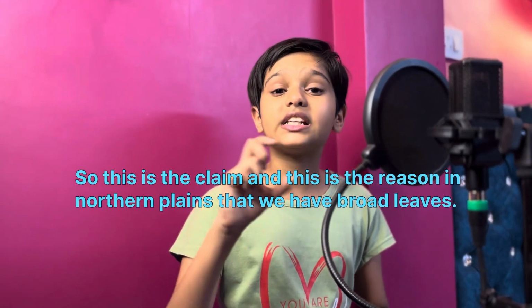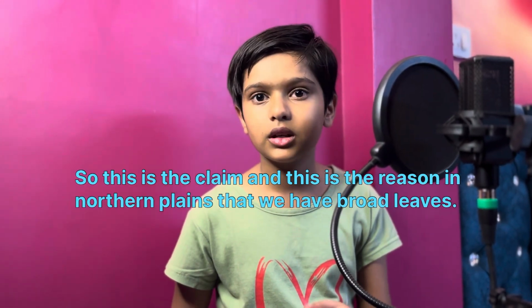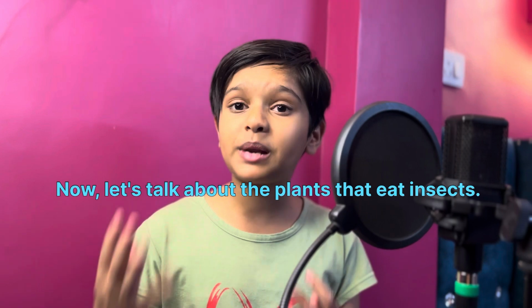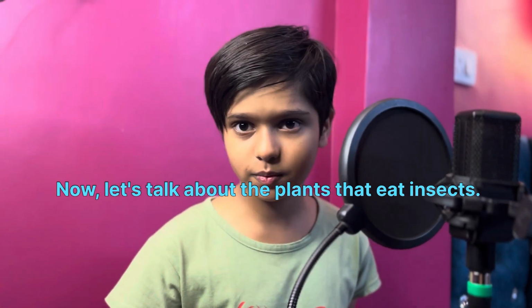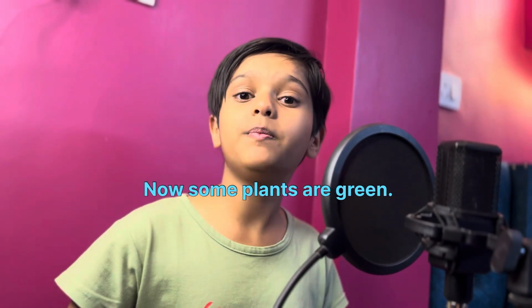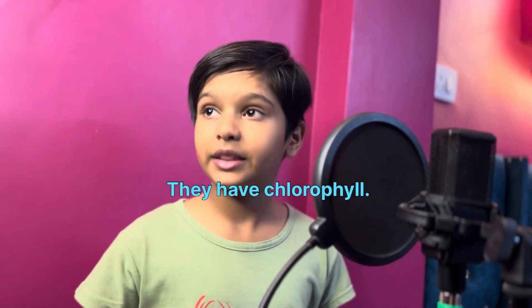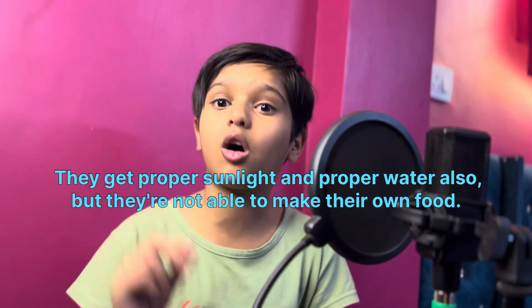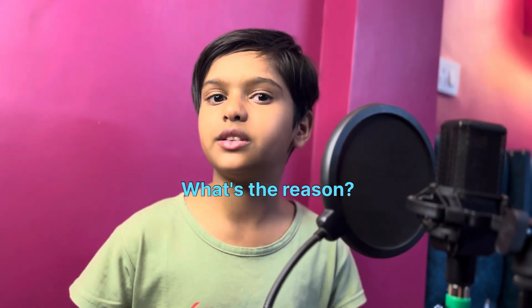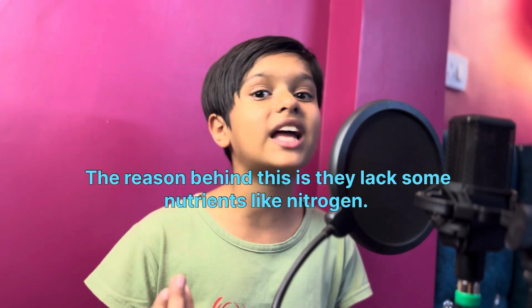So this is the claim, and this is the reason in northern plains that we have broad leaves. These broad leaves are here. Now let's talk about the plants that eat insects. What are those? Or which are those? Now, some plants are green. They have chlorophyll. They get proper sunlight and proper water also, but they're not able to make their own food. What's the reason? The reason behind this is they lack some nutrients like nitrogen.